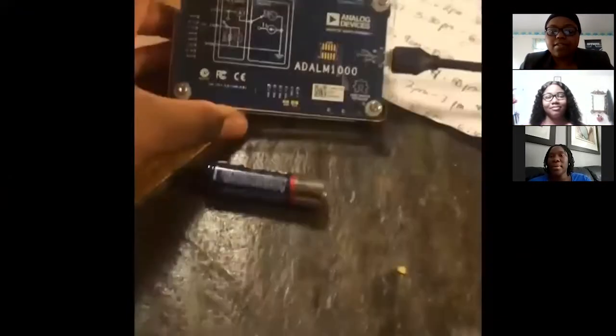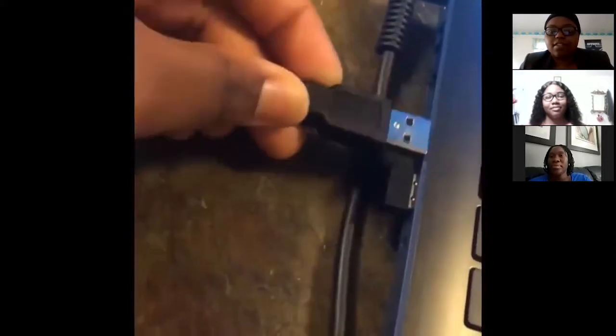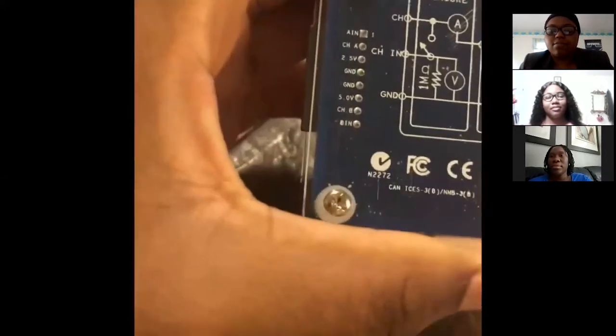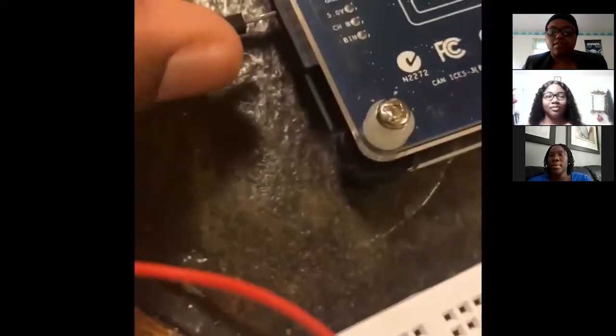First, we plug in the computer and then we plug in the analog device, and you'll know the analog device is plugged in when it glows red, like that. And then we take the CHA channel and the GND and we plug in the green wire to the CHA, which means the positive side. And then we plug in the red wire into the GND, which shows the negative.